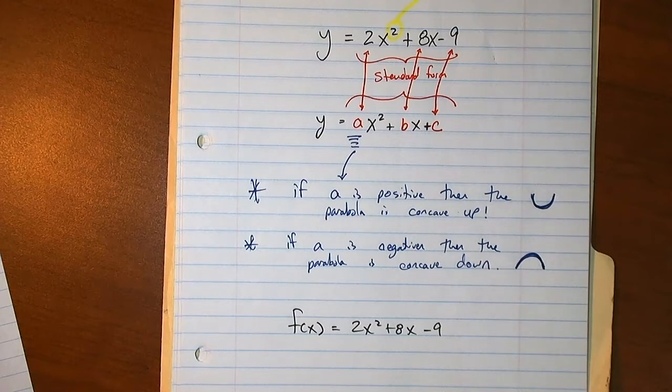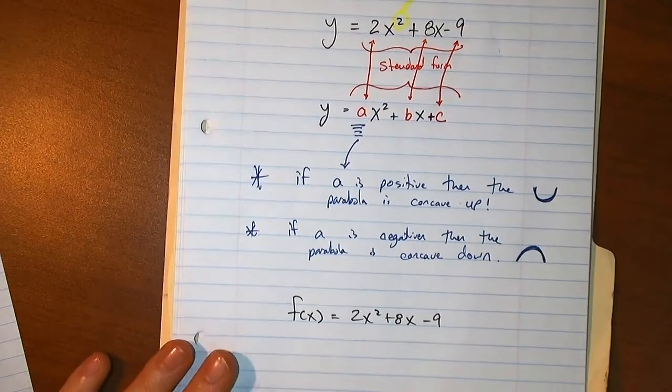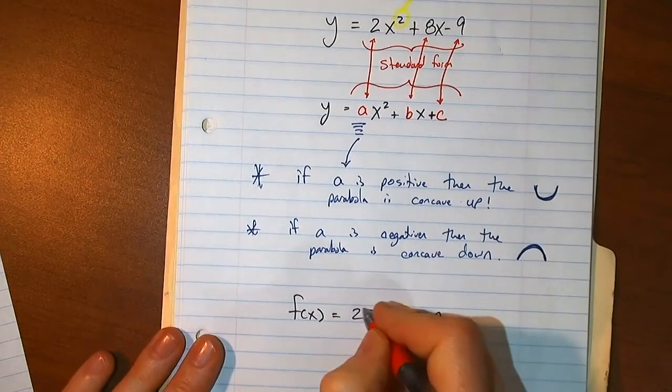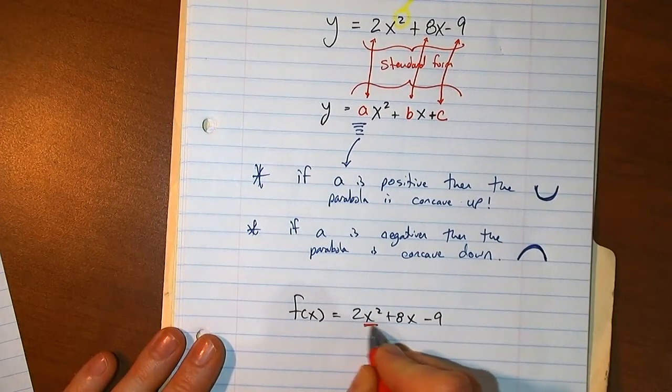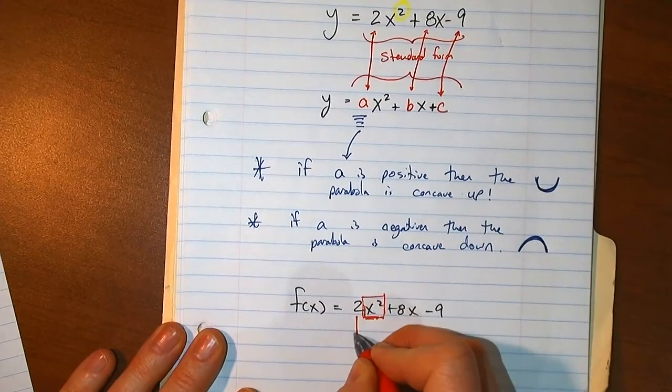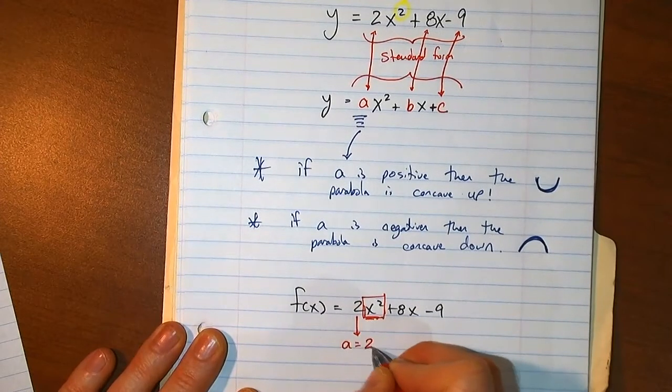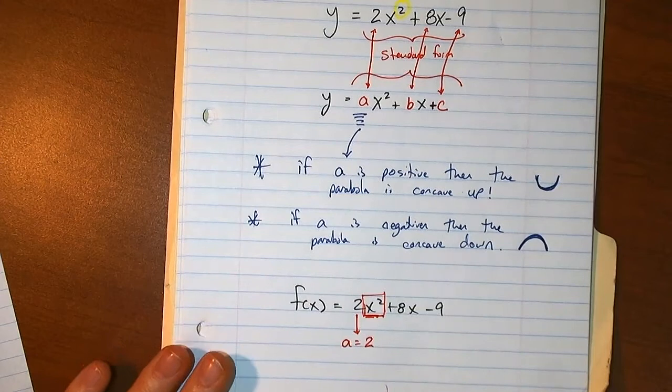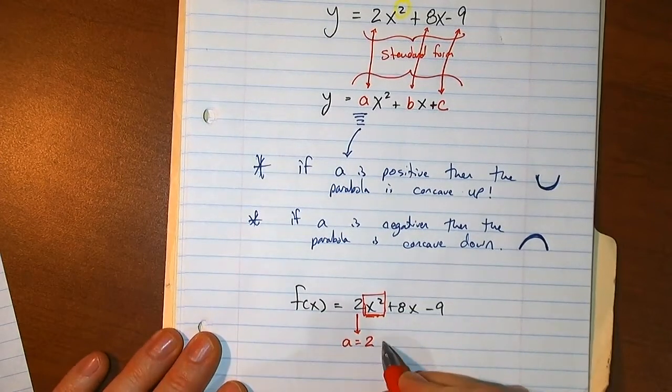Okay, so hopefully you've decided that this is concave up. And the way that you know that is you find the x squared. There's my x squared. The number in front of x squared is the value of a. So in this case, a is 2. I recognize that 2 is a positive number.